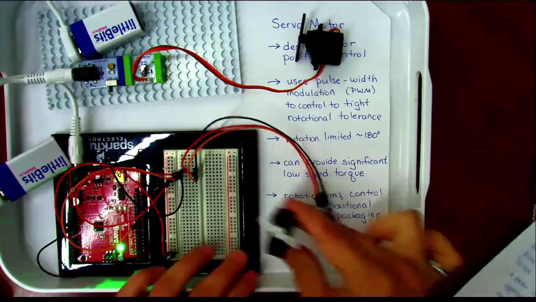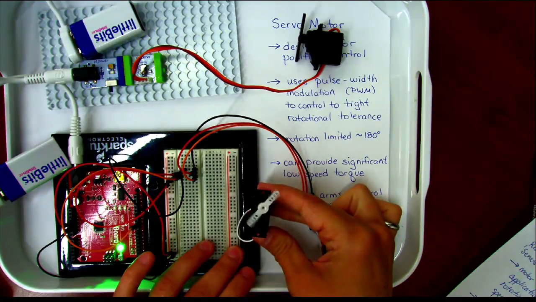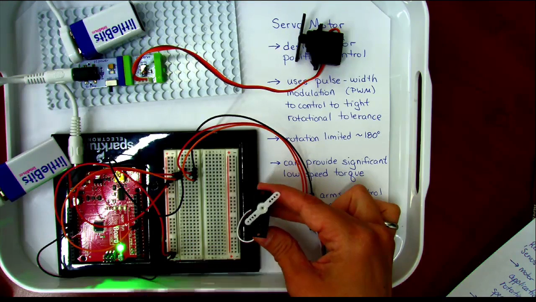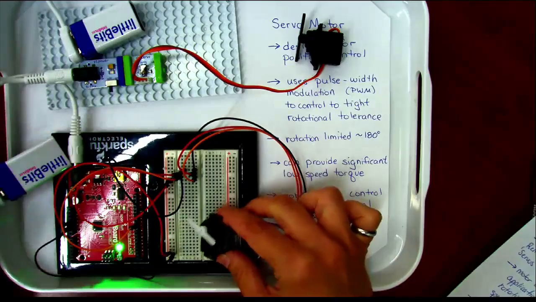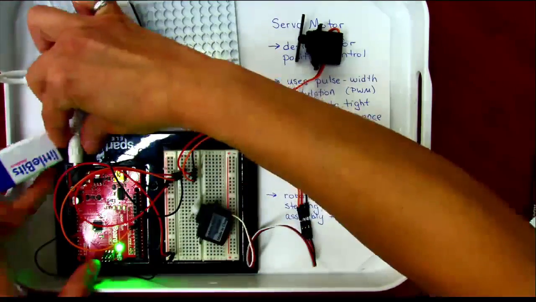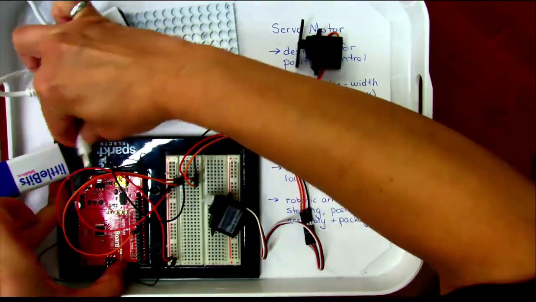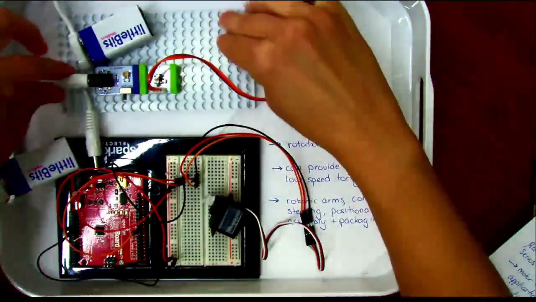See what he does here. So you can rotate, hold a specific position, move very slowly, and you can program it to do a specific slow amount of rotational pattern with a servo motor. So actually, if you want to unplug the power in this one, just pull this guy out here.